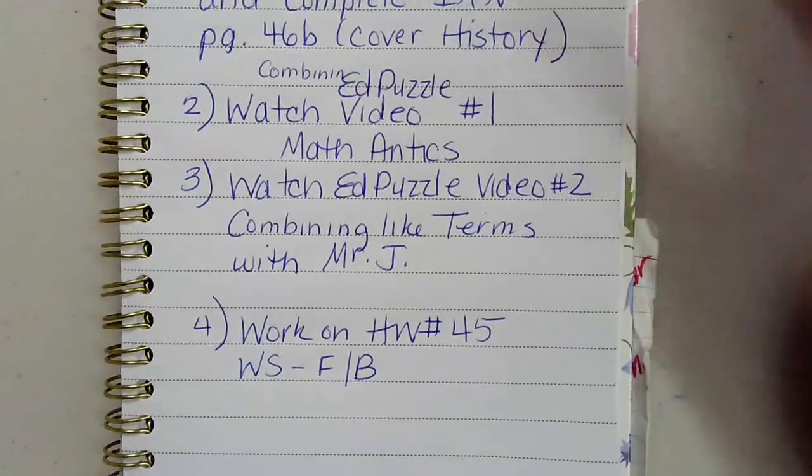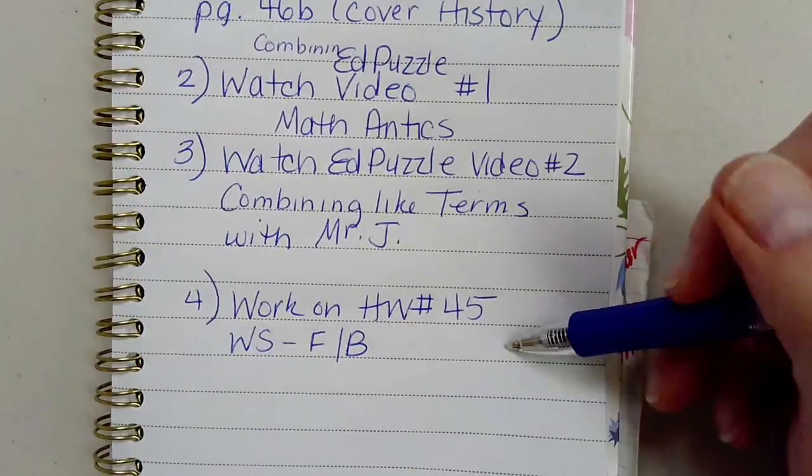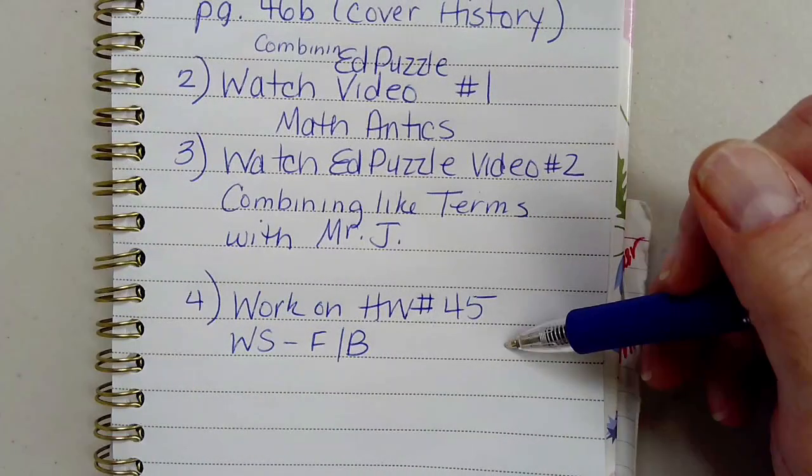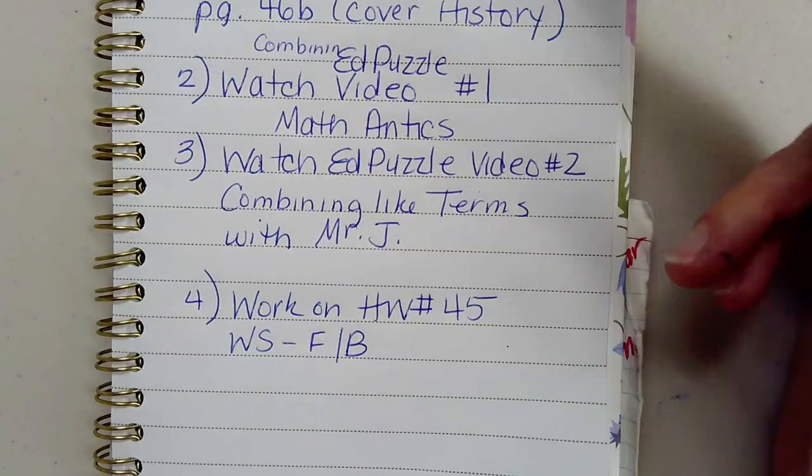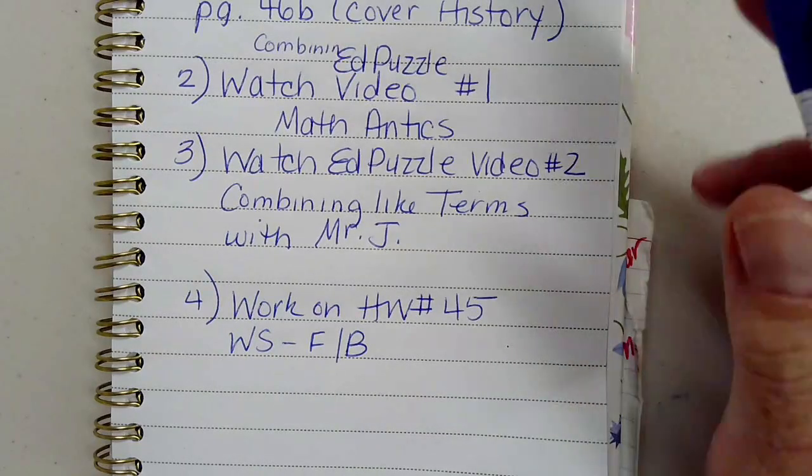And then finally, with the time that's left, you'll work on homework number 45, which is a worksheet on combining like terms. That worksheet is going to be a front and a back. So we're going to start with combining like terms so that we can talk about how that works.